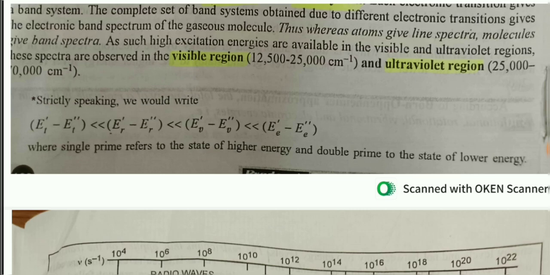E_E' minus E_E'' is the largest, then E_V' minus E_V'', and then lesser is E_R' minus E_R'', and the lowest is E_T' minus E_T'', where single prime refers to the state of higher energy and double prime to the state of lower energy.